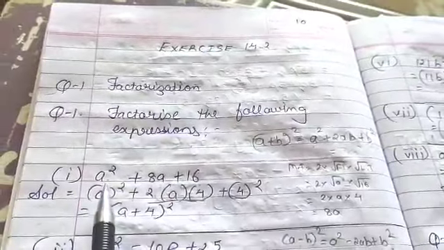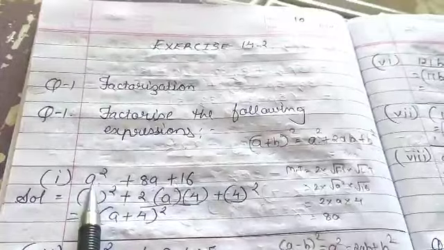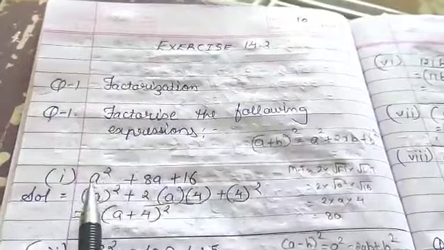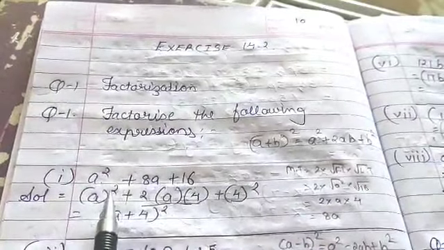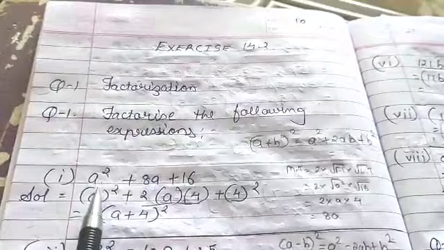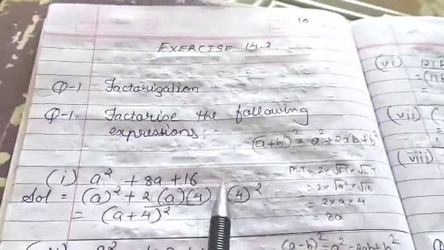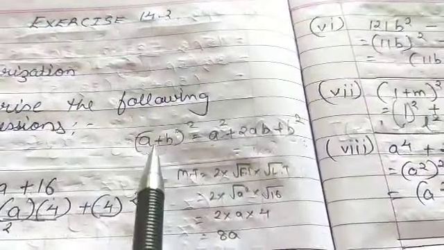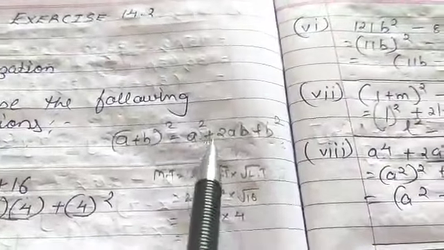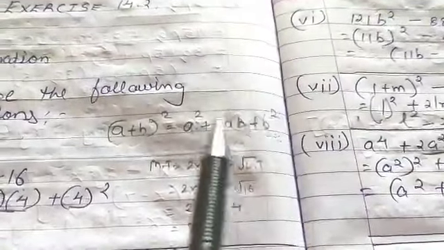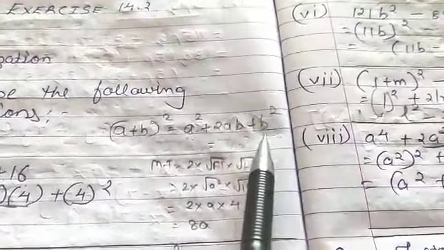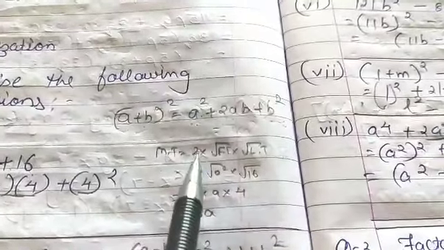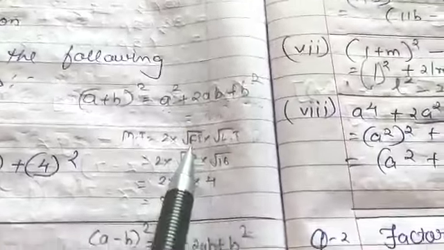Now when you observe this expression minutely, the first term and the last term are perfect squares. Whenever such kind of expressions are there, we have to solve them with the use of an identity. Which identity? That is (a plus b) the whole square gives a square plus 2ab plus b square, in which the first term and the last term are perfect squares, and the middle term is 2 into the square root of the first term and the last term.